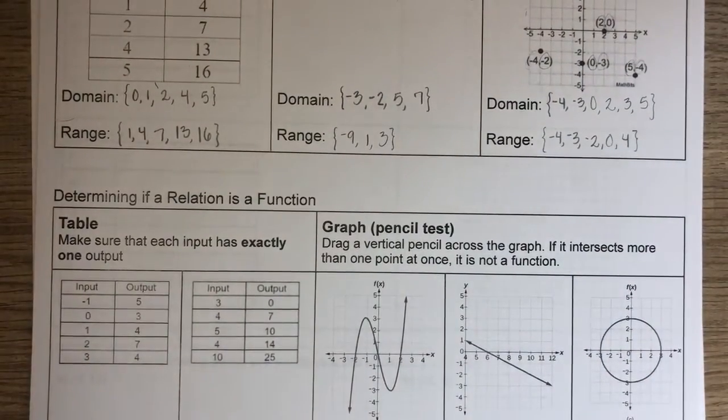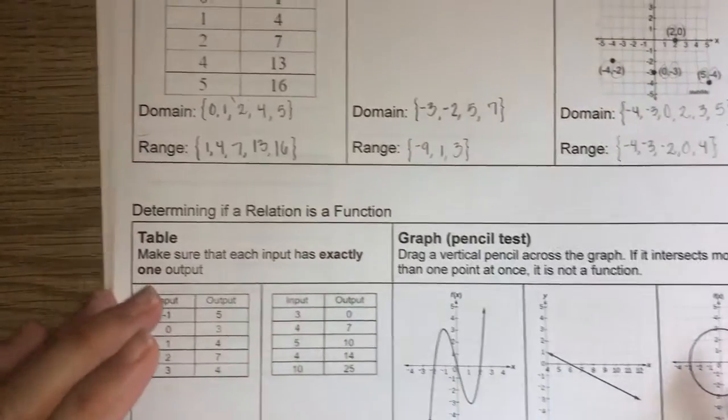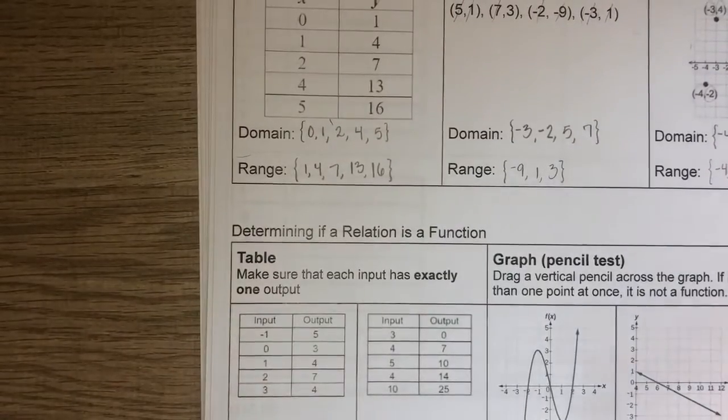So next type of problem that we're going to talk about is determining if a relation is a function. And we're going to focus on when it's in two different forms. So the first one is when it's in a table. And this goes back to something that we talked about in a previous lesson.